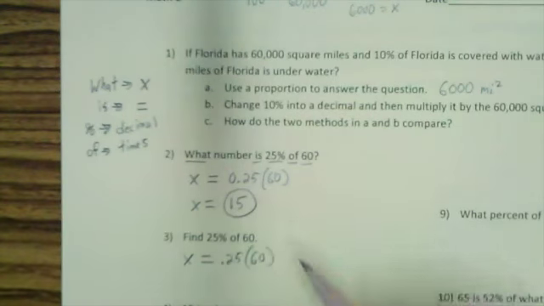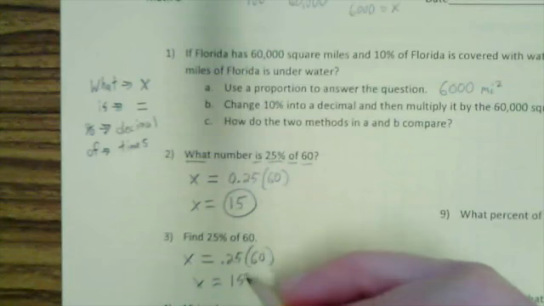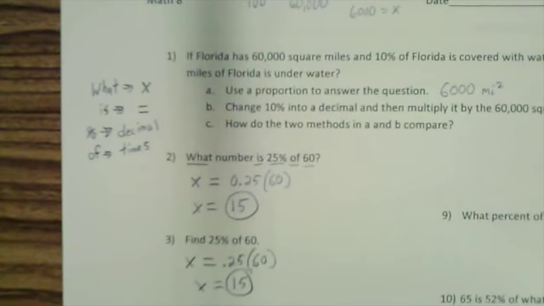And again, I get the exact same math I had before here, so I'm going to get x is equal to 15 again. So 25% of 60 is 15. All right, let's do one more together, and then I'm going to have you guys doing some of these on your own.